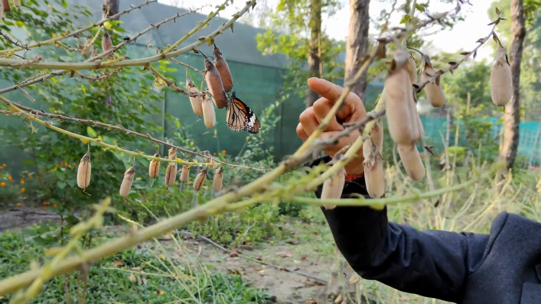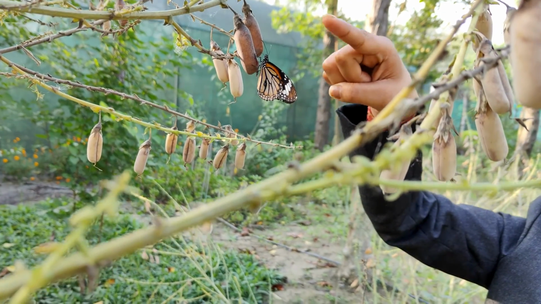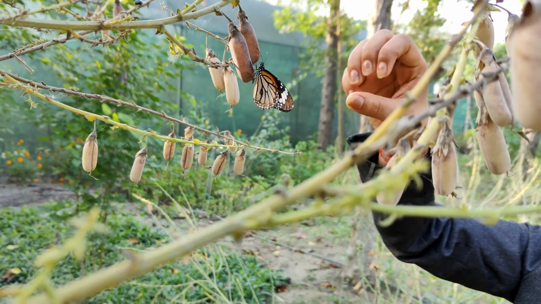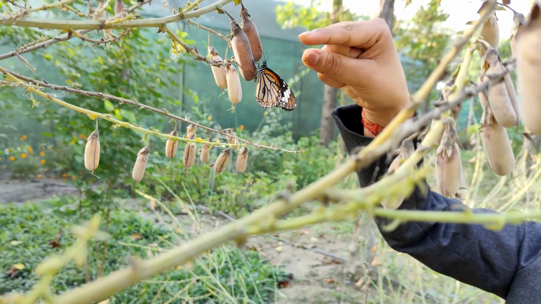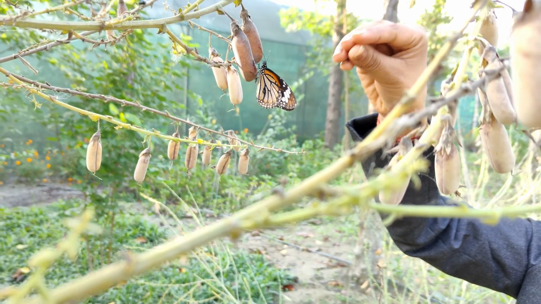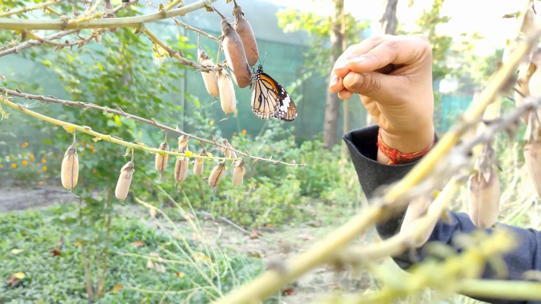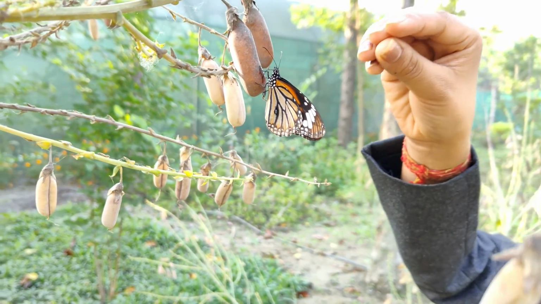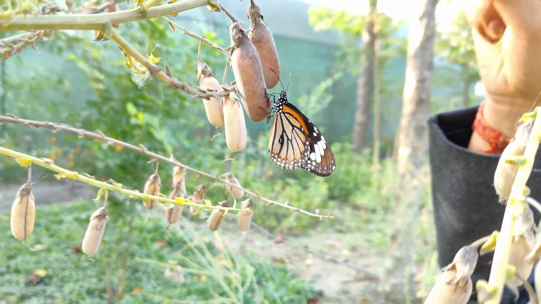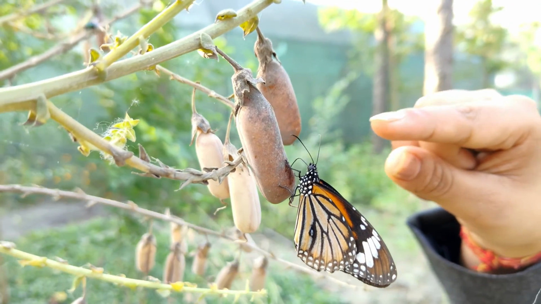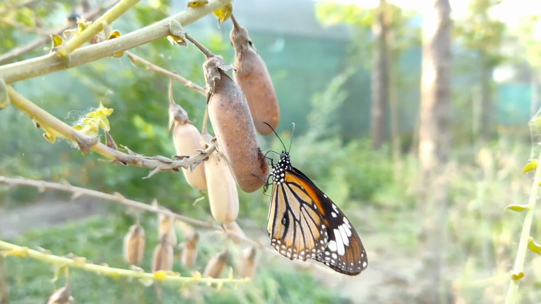The first one you can see here is this common tiger butterfly, which is scraping some kinds of alkaloids from these dried pods. These butterflies use this chemical substance for their pheromone production and also for defense purposes.